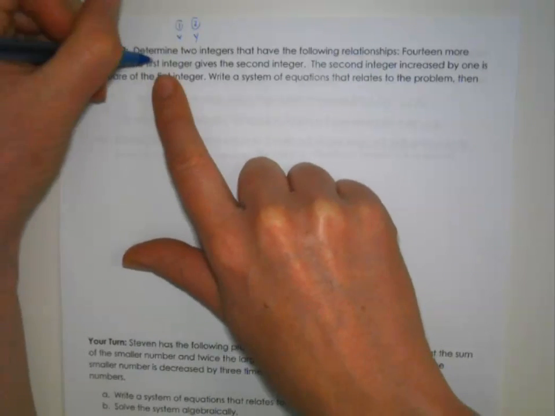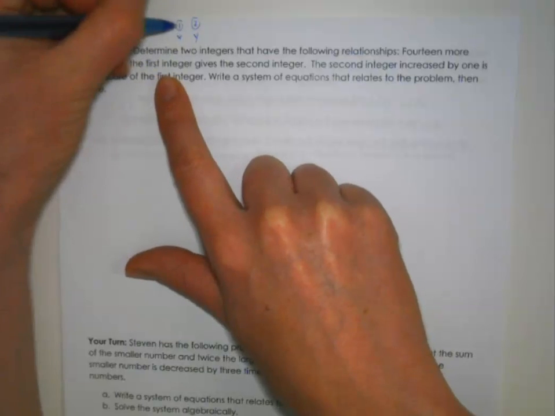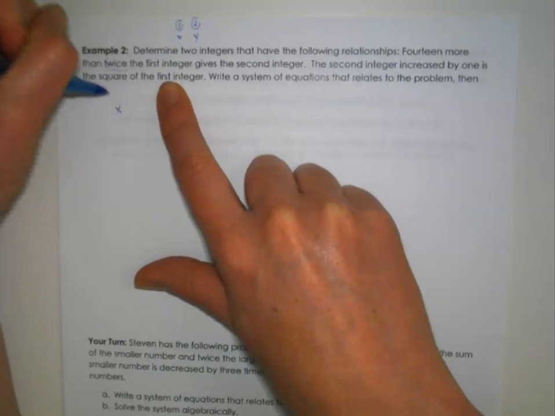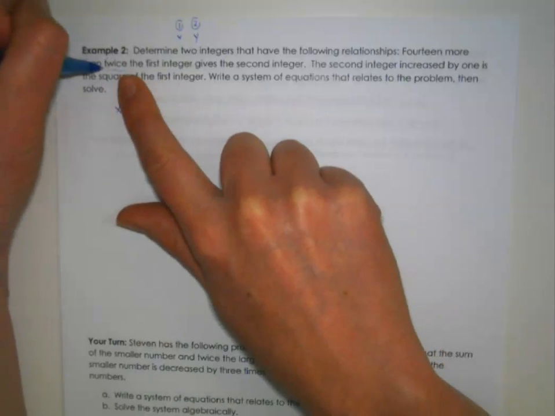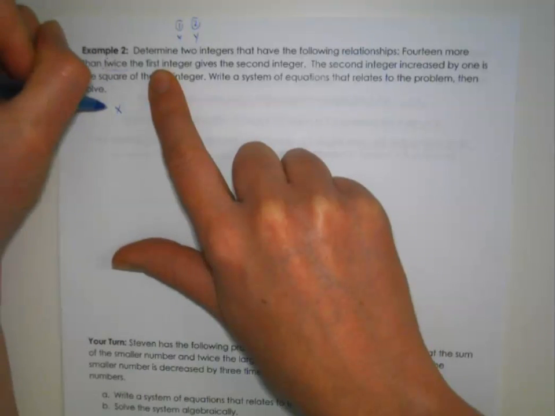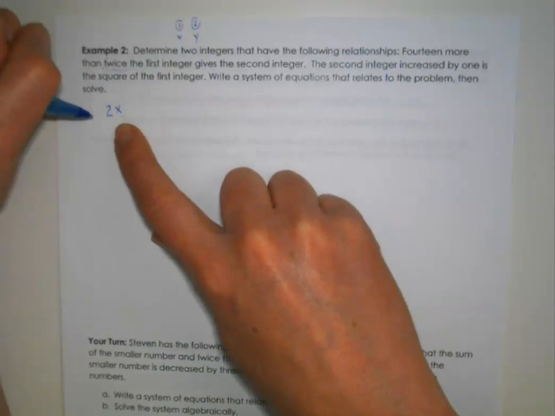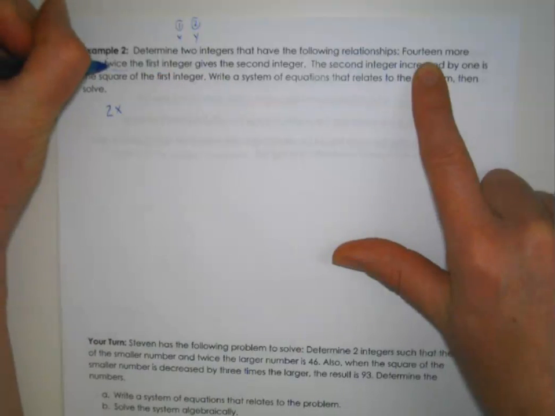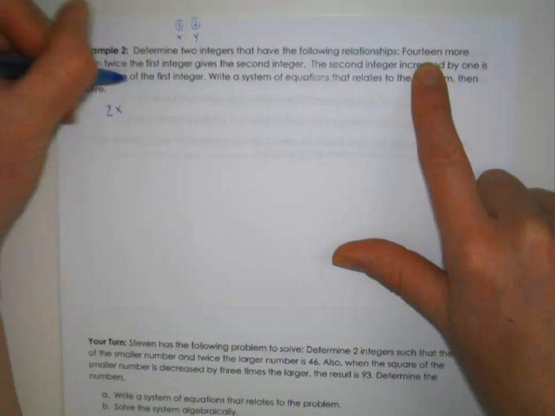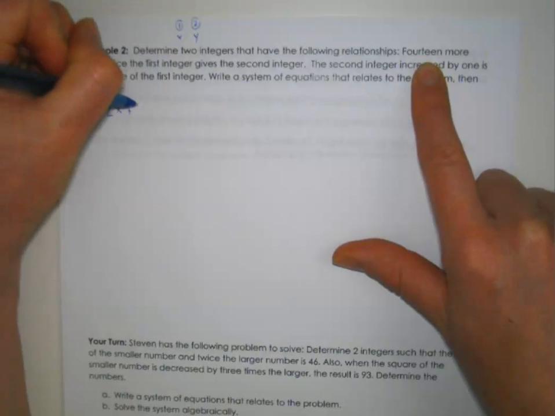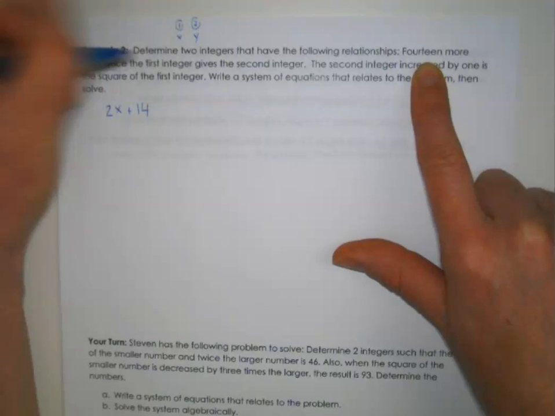So 2 times the first integer. We said our first integer is x, so I'm going to start out by putting in my x. We're looking at twice the first integer, so 2 times that x value, but we have to have 14 more than twice the value of the first integer, so I'm going to add 14 to that.